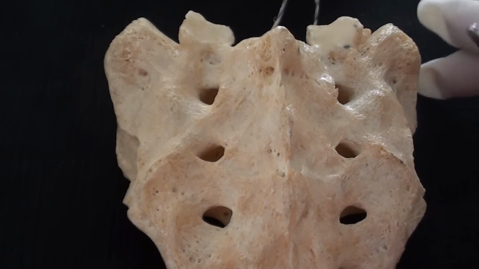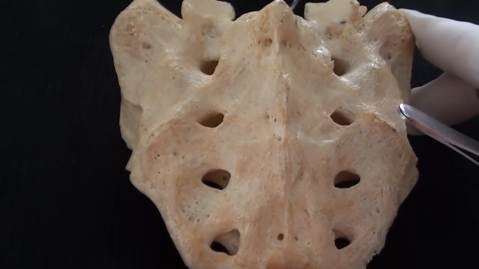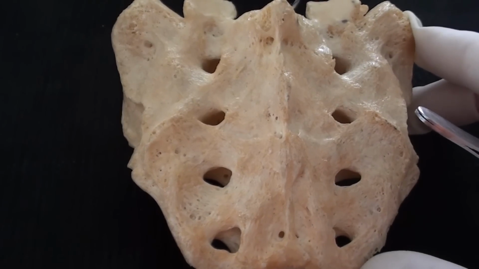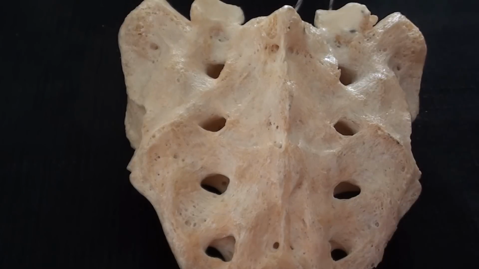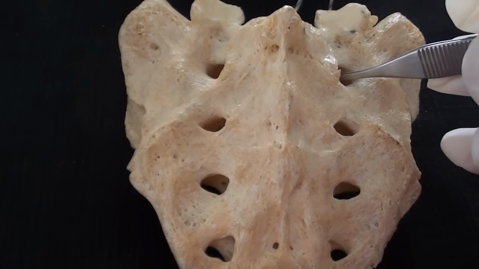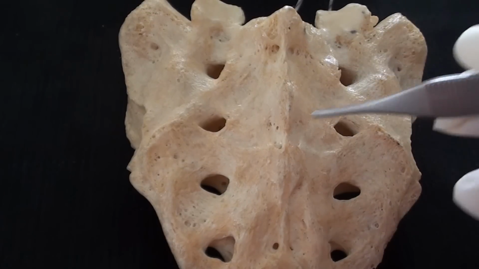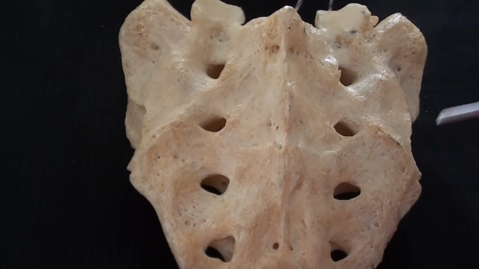On the dorsal side, the bone also offers four paired openings, the dorsal sacral foramina, and as has been said for foramina on the anterior side, those openings are used to allow passage of spinal nerves, sacral nerves in particular, to get out of the sacral canal and to reach the posterior aspect of the pelvis.